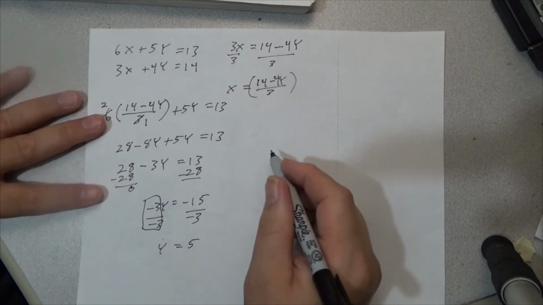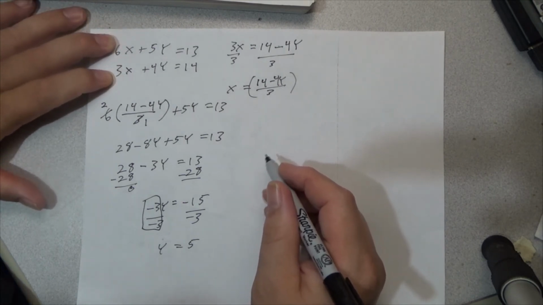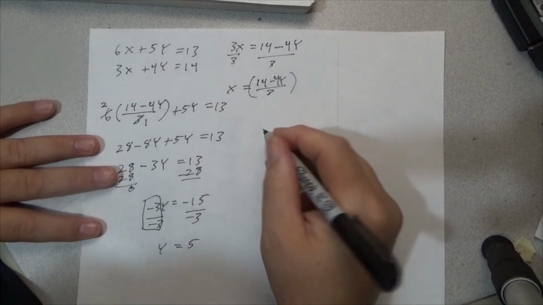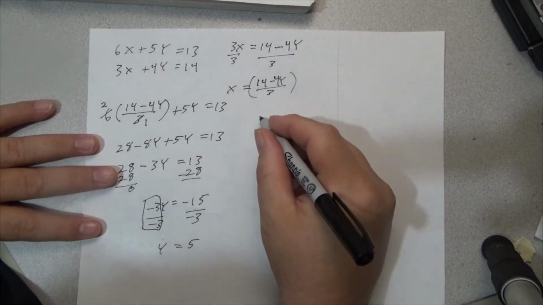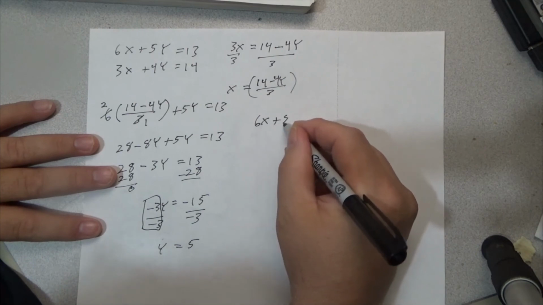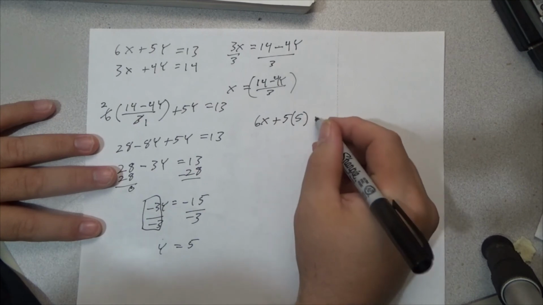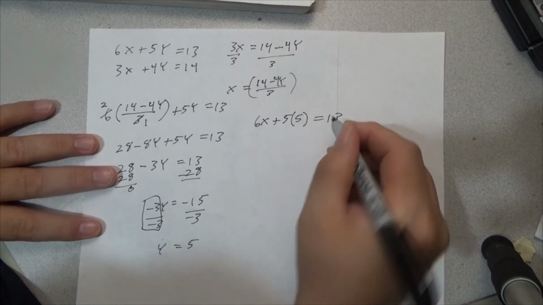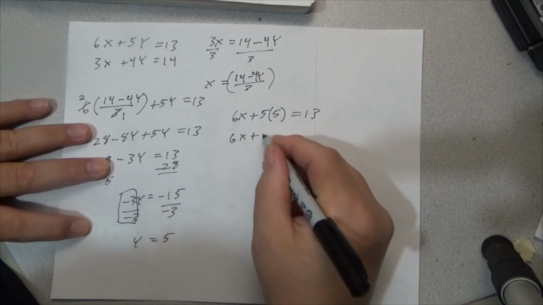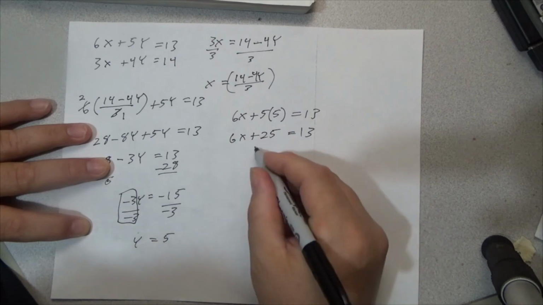Then we can pick either one of these two original equations, and we put this 5 in for y, and it doesn't matter which one. Let's go ahead and use the first one. So I've got 6x plus 5 times y equals 13. So 6x plus 25 equals 13.